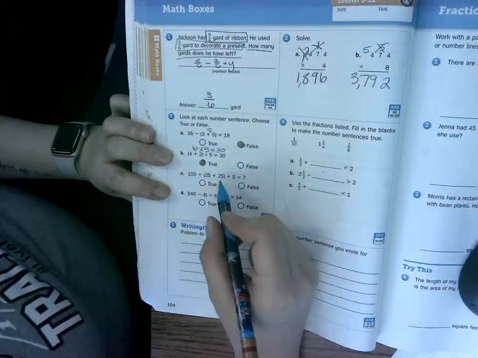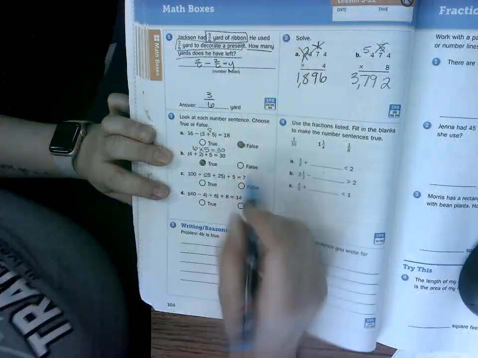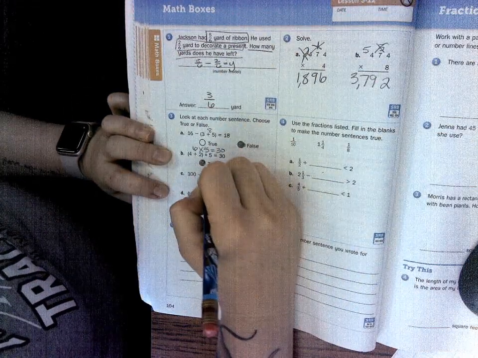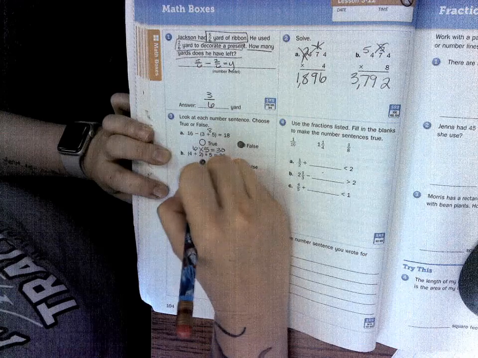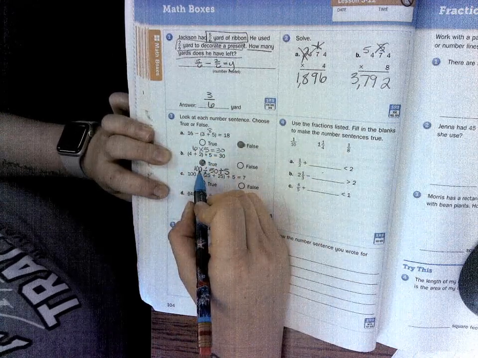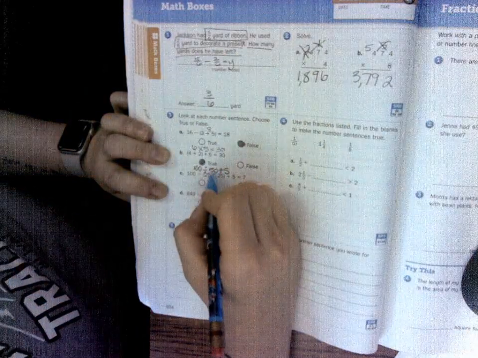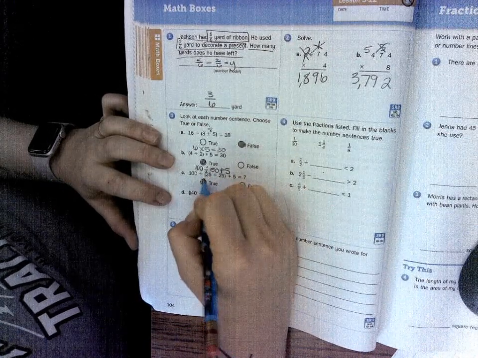100 divided by parentheses, 25 plus 25, plus 5 equals 7. Alright, so let's do what's in the parentheses first. 25 plus 25 is 50. And I always like to rewrite, so I make sure I'm doing this correct as I go. 100 divided by 50. I know that's 2 because 2 times 50 is 100. And then 2 plus 5 is 7. So that one does ring true.